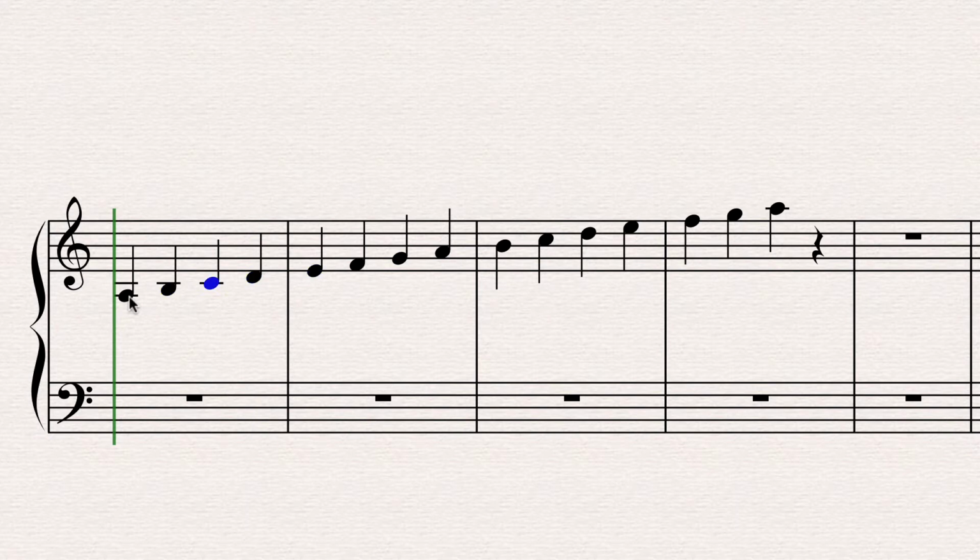It almost right away just feels like C is the most natural ending to this sort of song that I'm writing, right? So part of what causes that is that half step between the last two notes of the scale.